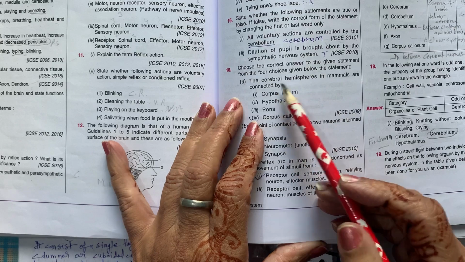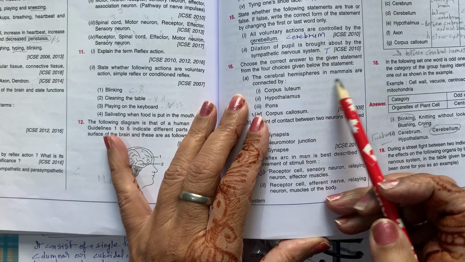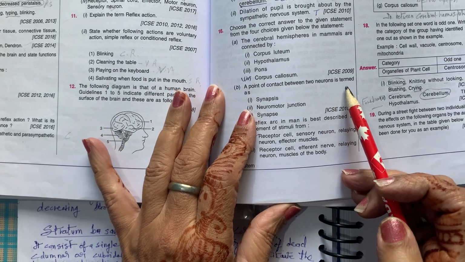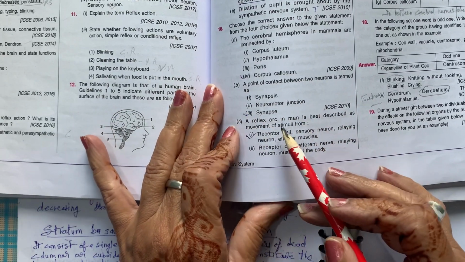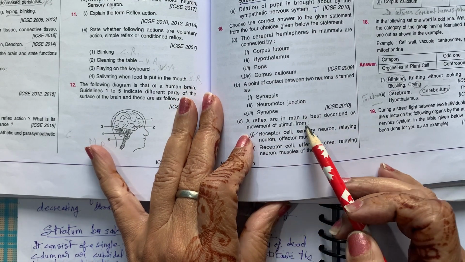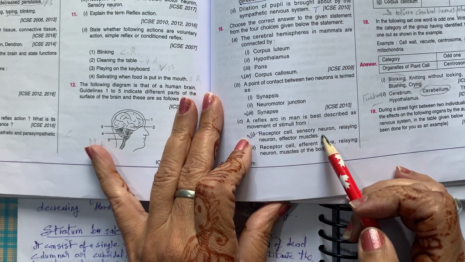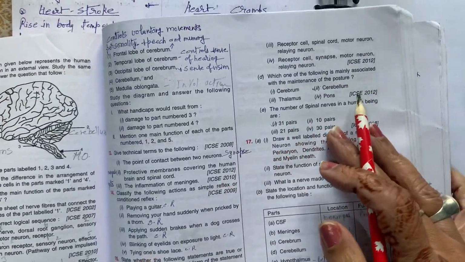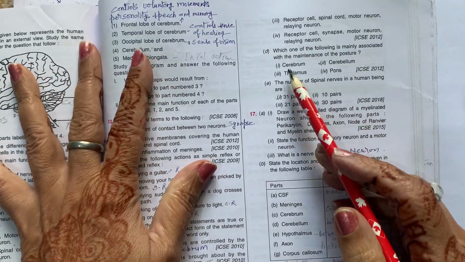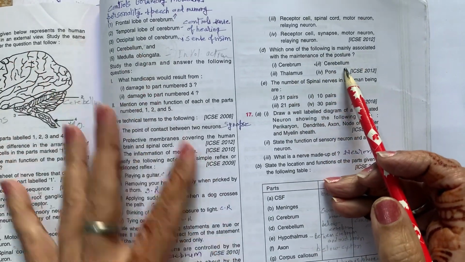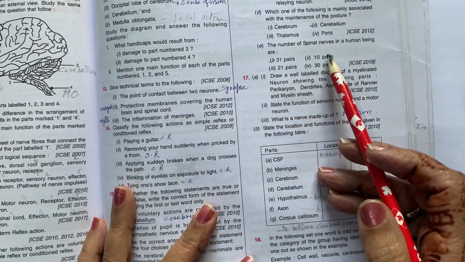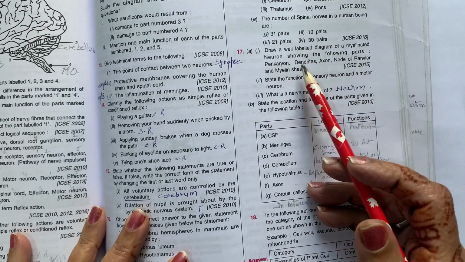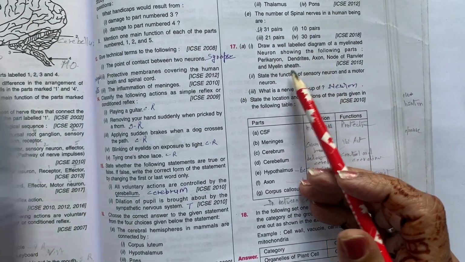Choose the correct answer for the statement. The cerebral hemispheres in mammals are connected by the corpus callosum. A point of contact between two neurons is termed a synapse. A reflex arc in man is best described as the movement of stimuli from receptor cells, sensory neuron, relay neuron, to effector muscles. Which of the following is mainly associated with the maintenance of posture? Cerebellum. The number of spinal nerves in human beings is 31 pairs.